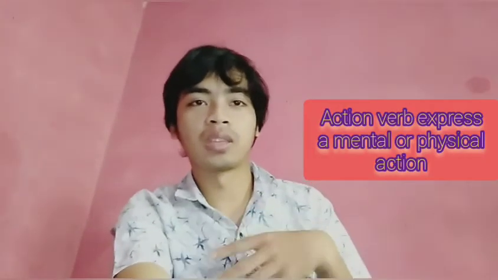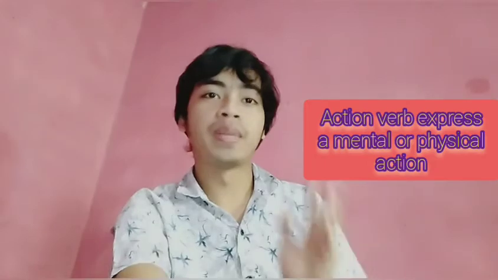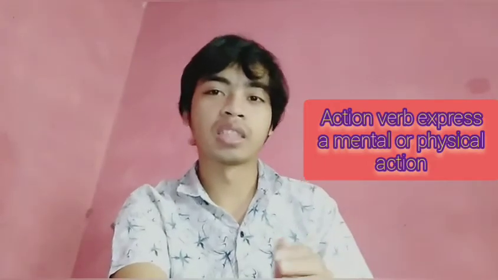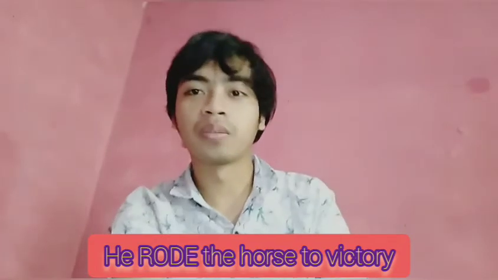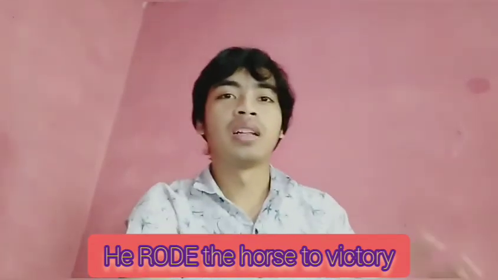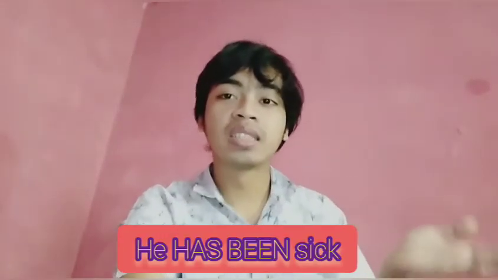Kinds of verbs: action verbs express a mental or physical action, for example, he rode the horse to victory. Linking verbs make a statement by connecting the subject with the word that describes or explains it, for example, he has been sick.